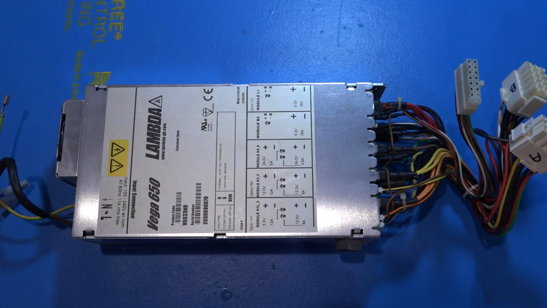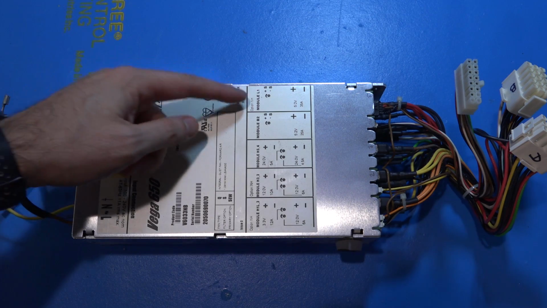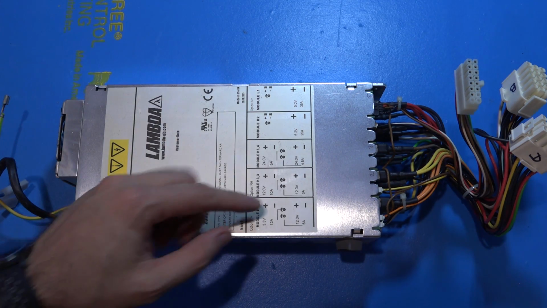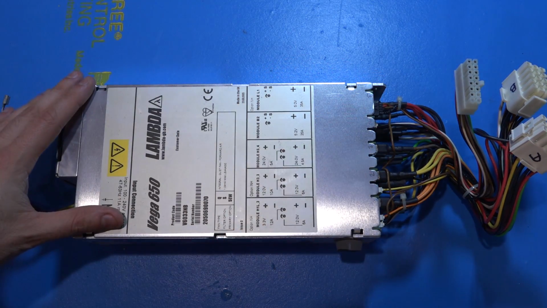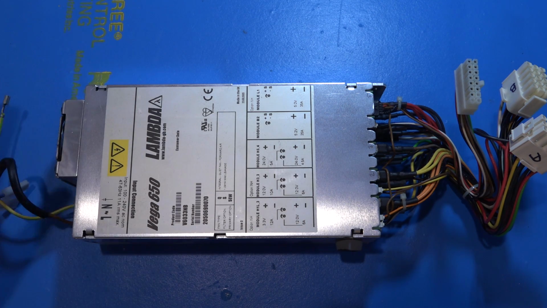And here is the power supply. It is enormous. And this power supply is customizable. You can put different modules in it. This one is fully populated, as you can tell by all the different voltages that are coming out of it. A lot of control circuitry in there.